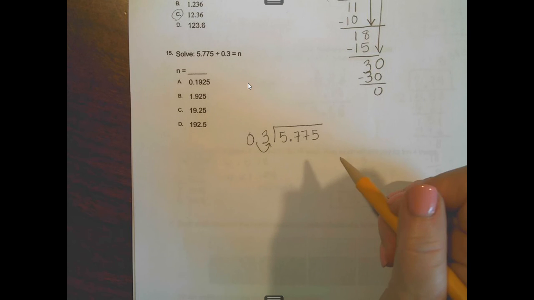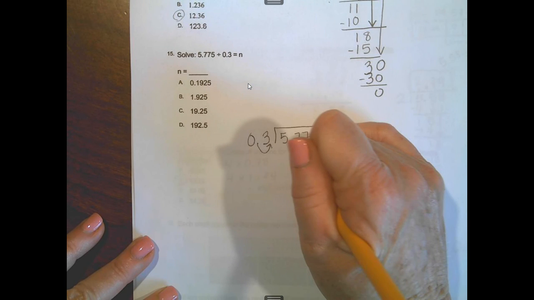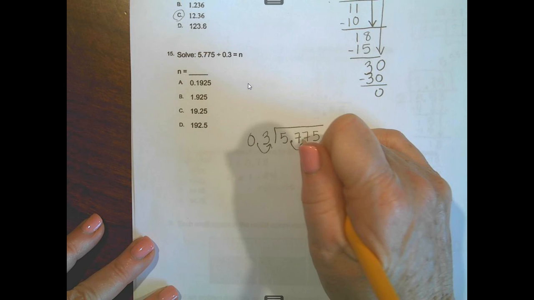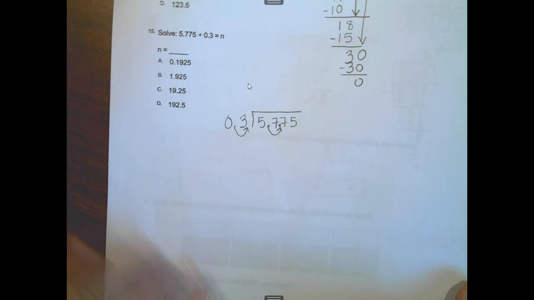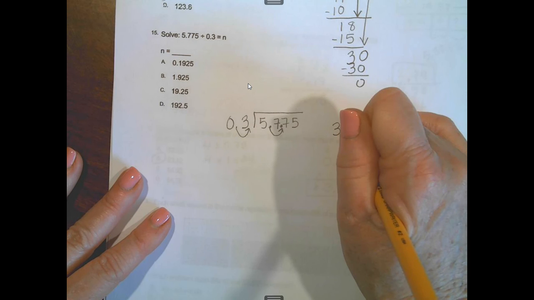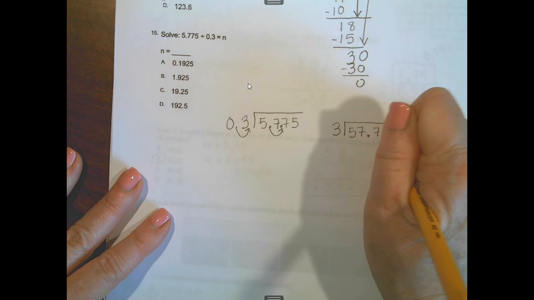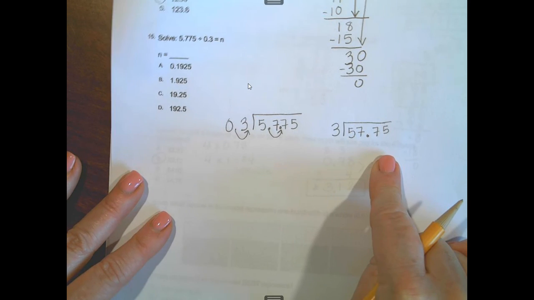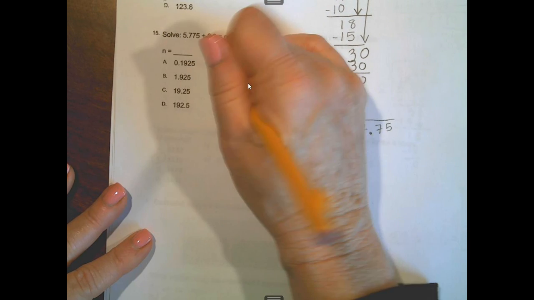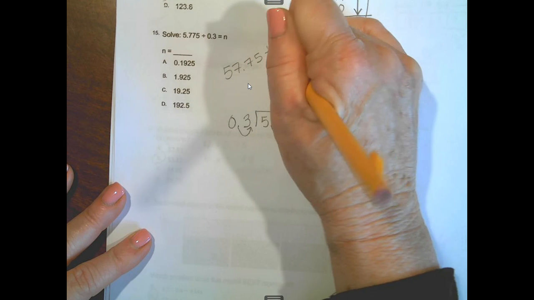I need to do the same movement with the decimal in the dividend. So I move it one time and replace it after the first 7. What that gives me is I'm dividing 3 into 57.75.